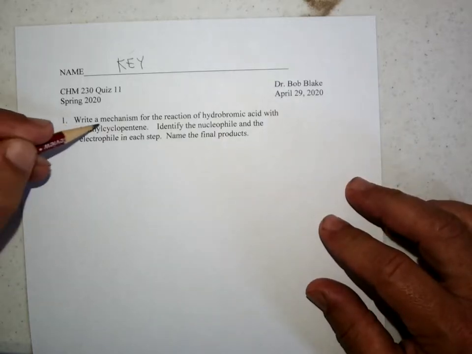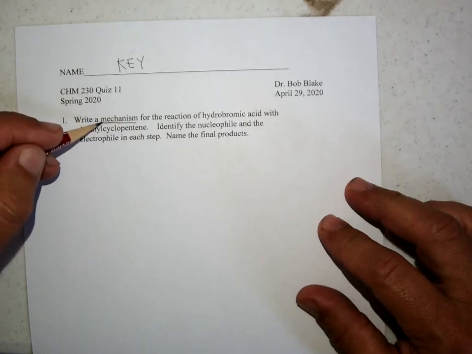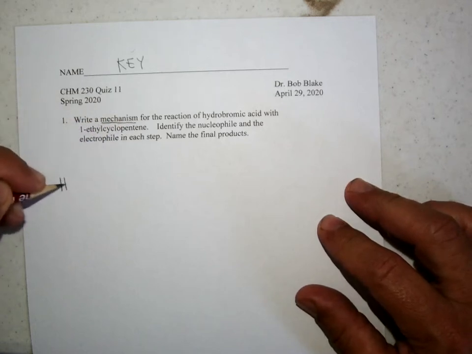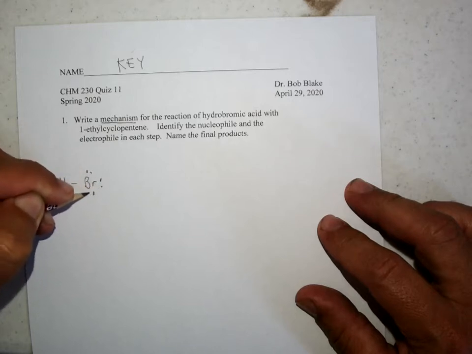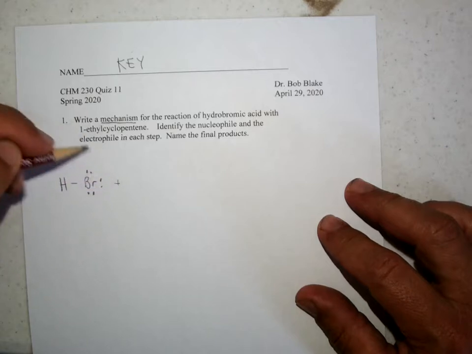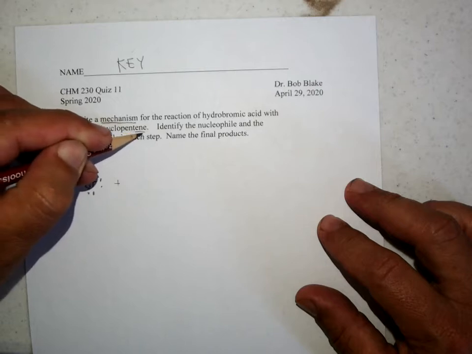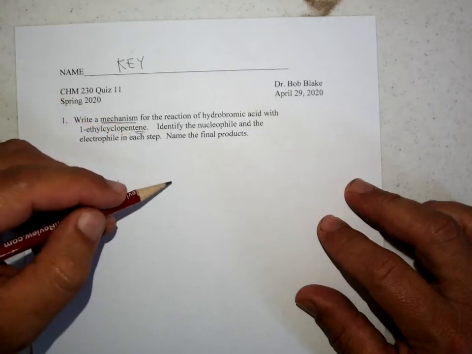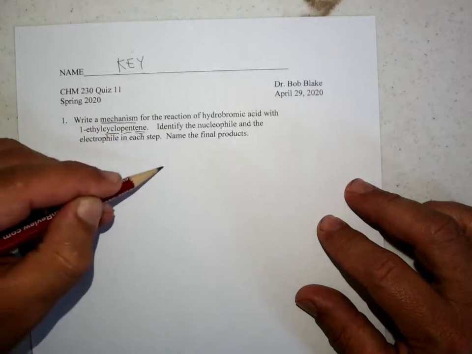So when we've got to write a mechanism, we're going to want the structures of the reactants. So hydrobromic acid, HBr, nice strong acid, so this is probably going to protonate something. And then 1-ethyl cyclopentene. So the ene means we have a double bond, pent means we have 5 carbons, and cyclo means we have a ring.